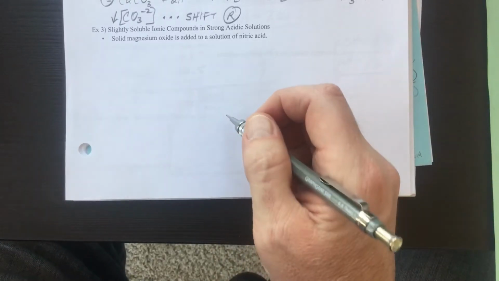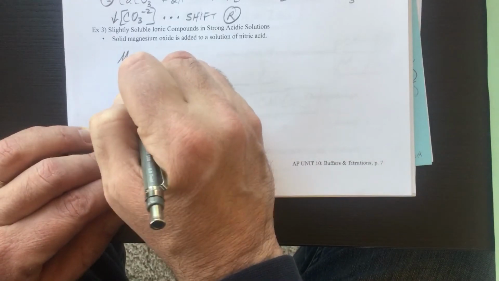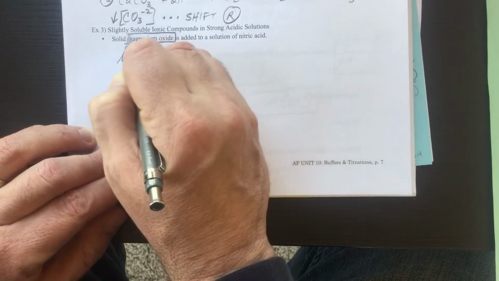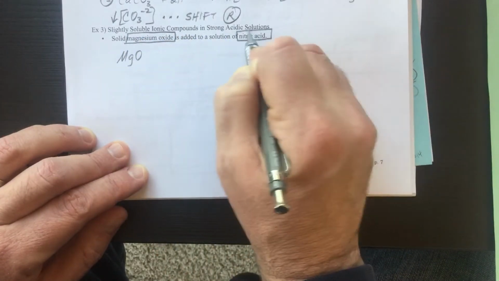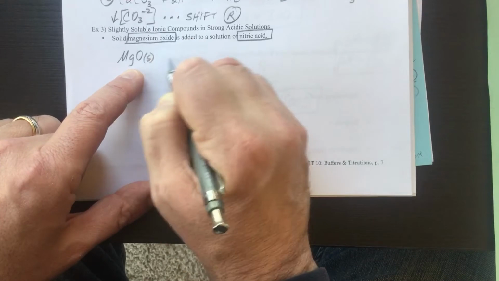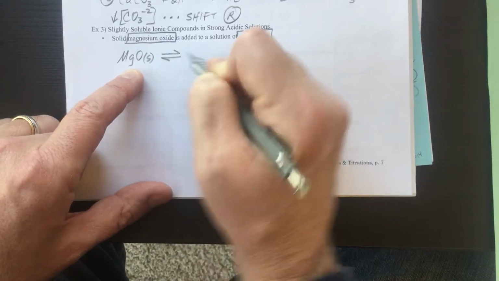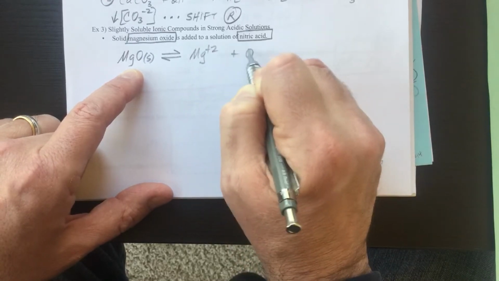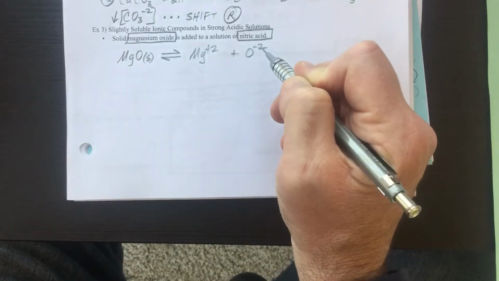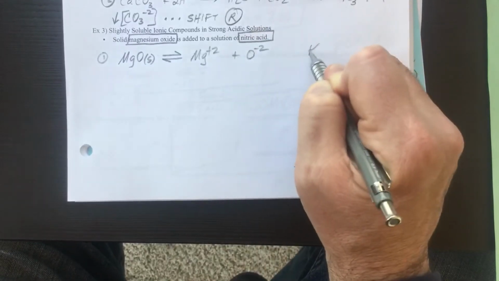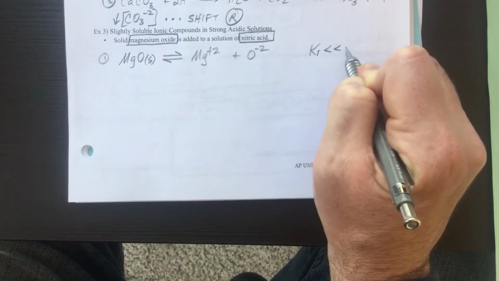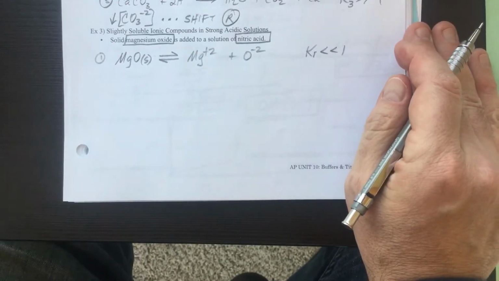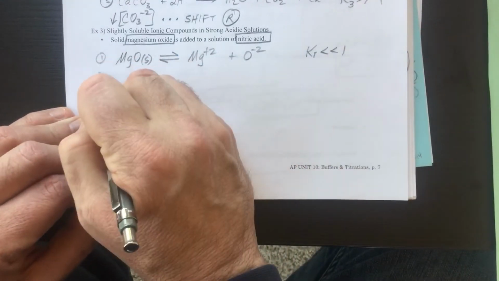So what we're looking at here is solid magnesium oxide. And once we start adding this nitric acid to it, the first thing that's got to occur is this magnesium oxide is going to begin dissolving into magnesium ions and oxide ions. And so that's reaction number 1. Again, low K value. So the K value of reaction number 1 is much less than 1. I don't actually know what it is. We could look it up if it were really important, but I'm just leaving that for you to trust me.